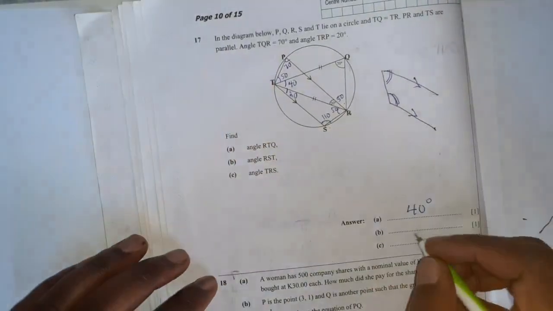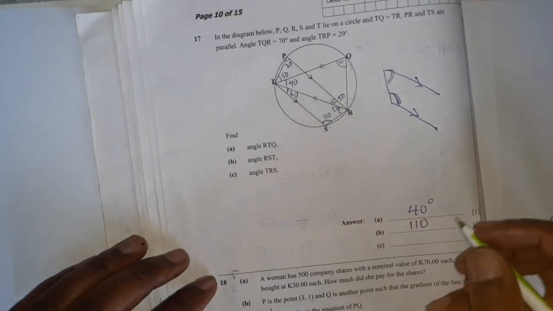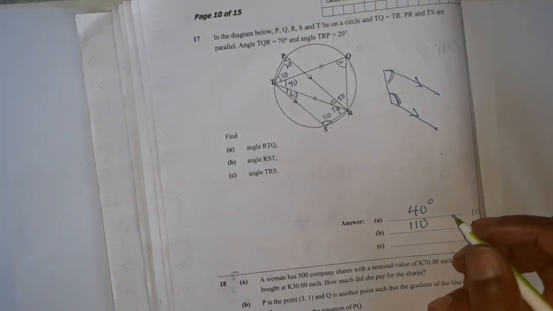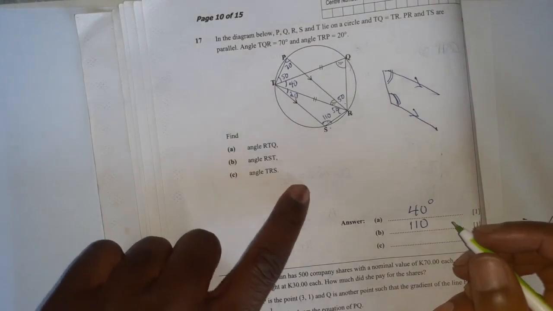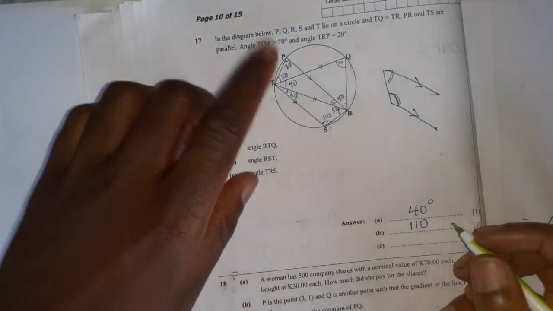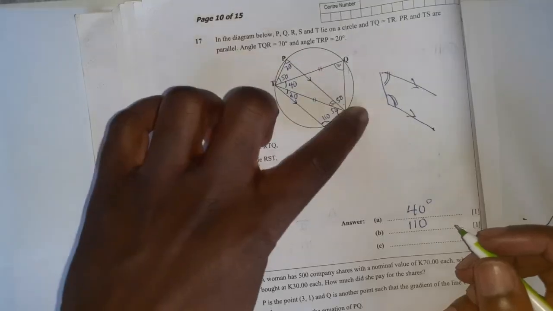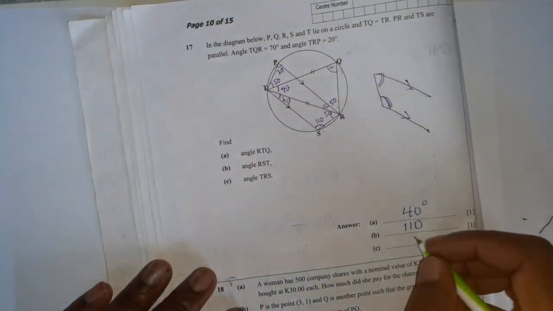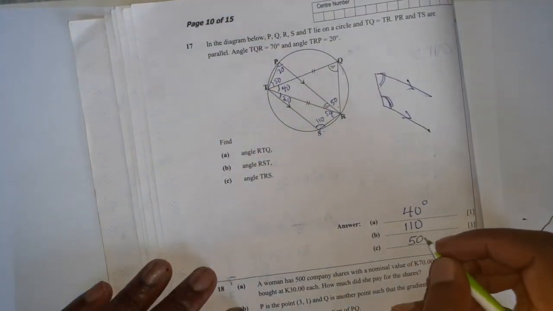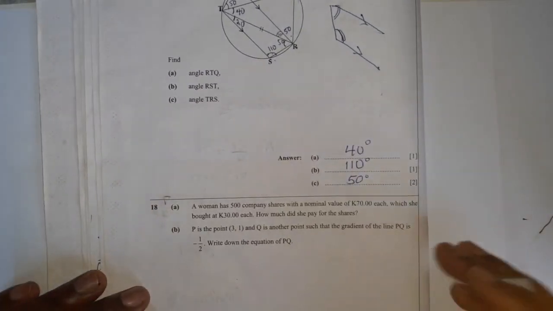RST, which we easily found. It's 110. And the last one is what? TRS. We have found it as 50. These are the angles that you need to find here.